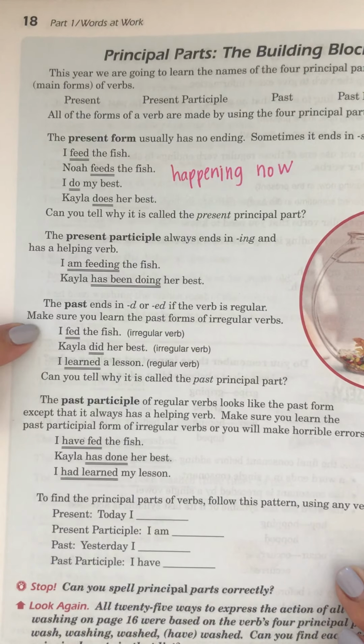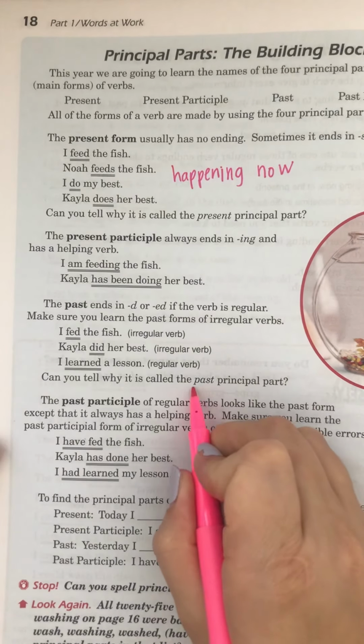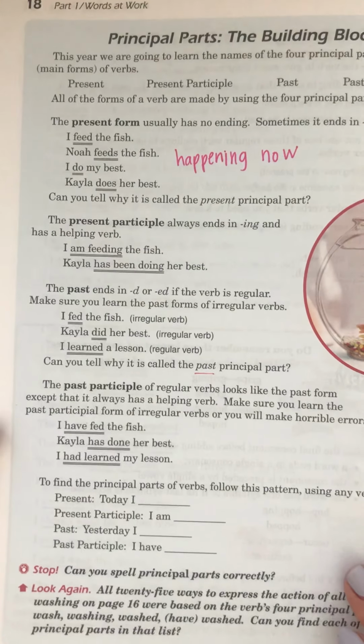Past. The past ends in D or ed if the verb is regular. Make sure you learn the past forms of irregular verbs, and we will learn irregular verbs on page 19. Examples. I fed the fish. Kayla did her best. I learned a lesson. Can you tell why it is called a past participle?